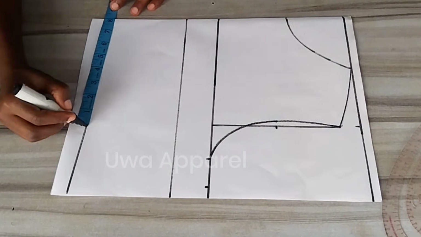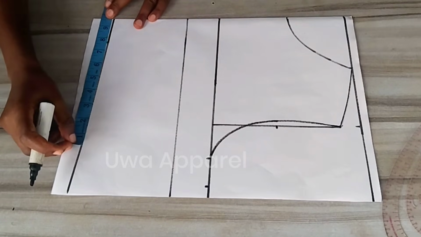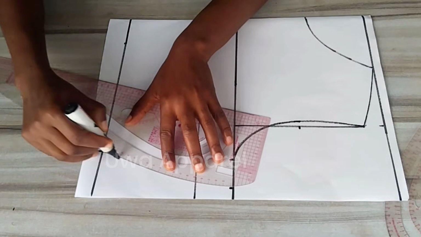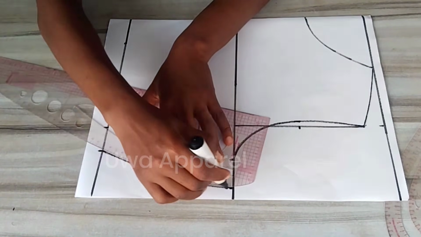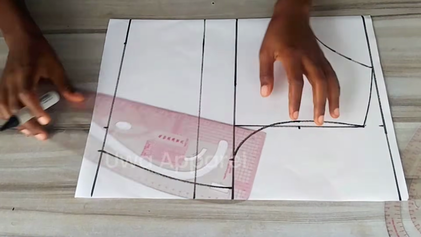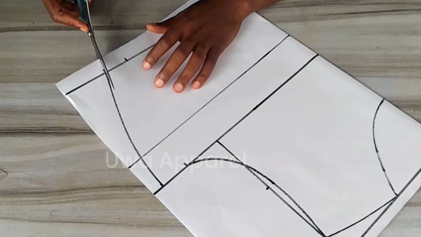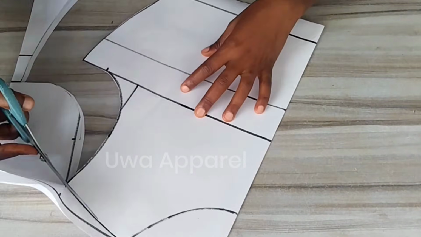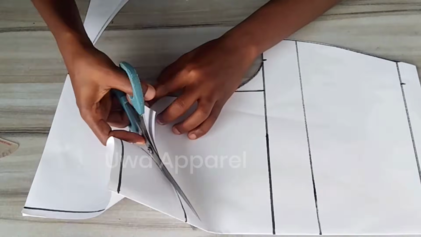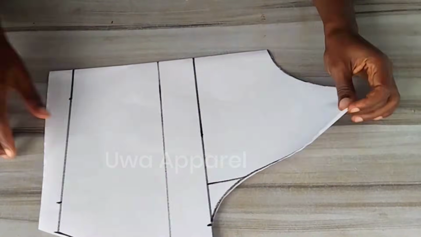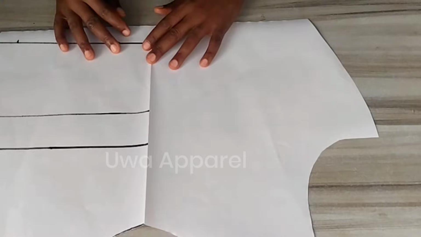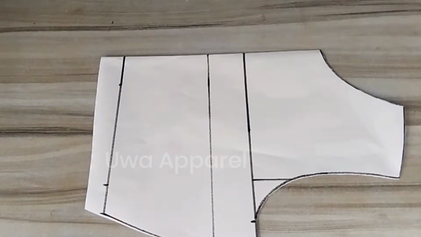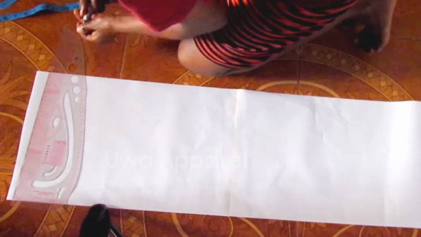And then on my waistline, I took my waist measurement divided by 4. It gave me 8. I marked it and also added extra 1.5 inch allowance to it. And now you can see me using my curve rule to connect the sides from the chest line to the waist line. And after I was done, I went ahead to cut out my pattern. Okay, so this is a basic pattern that you require for the top portion of this mesh maxi dress. Okay, so we'll set this aside now to work on the skirt portion.